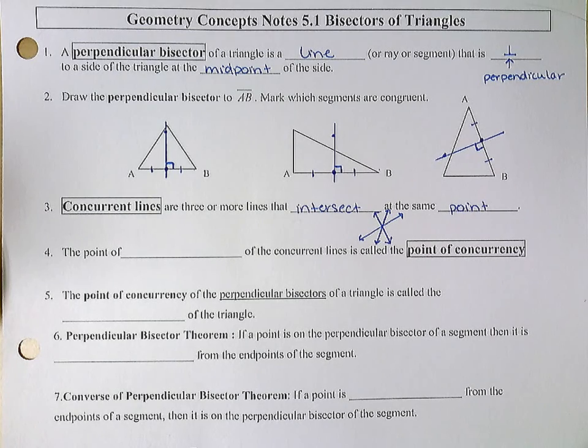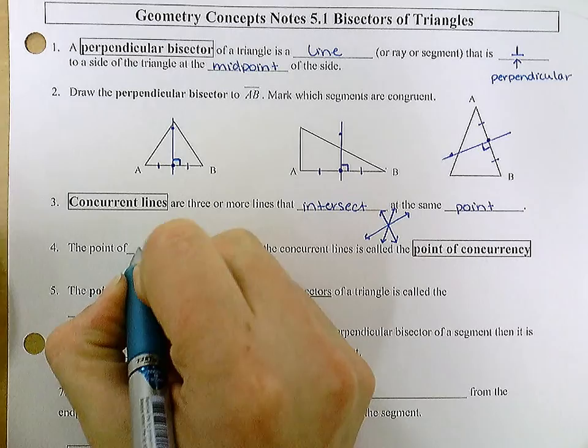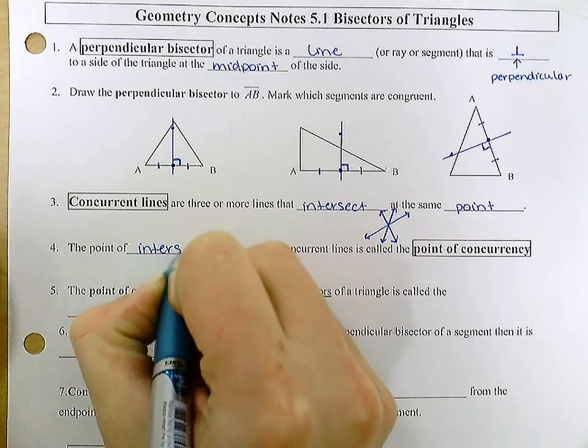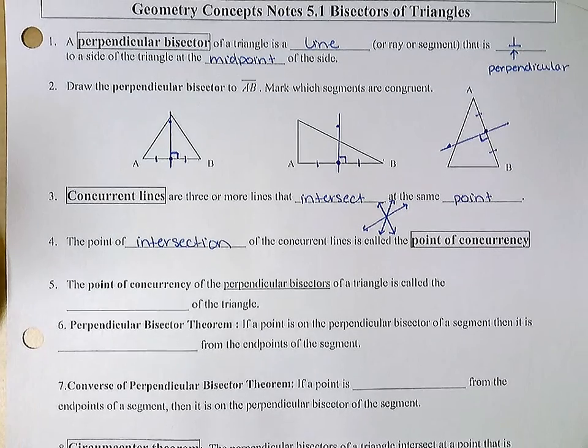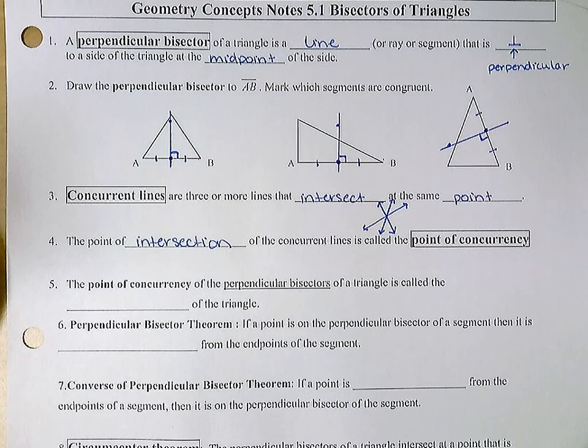Now, using those 3 lines, that point is called the point of concurrency. The point of intersection of those concurrent lines is called the point of concurrency.